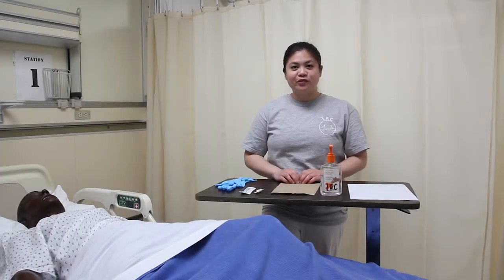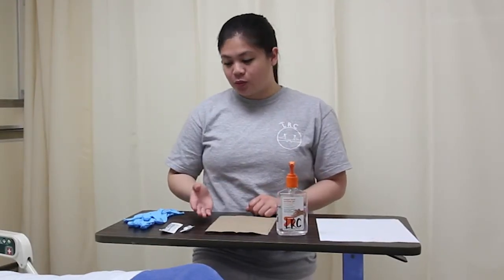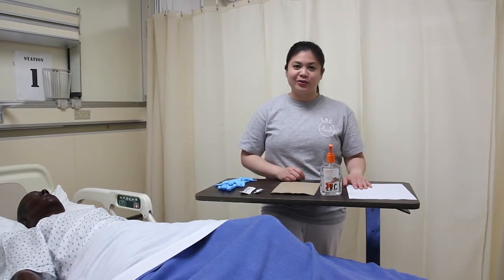Today we're going to go over medication administration for rectal suppository. I've gathered my supplies, which include my MAR, hand sanitizer, paper towels, the suppository, lubricant, as well as clean gloves. I'm going to go over the 5 rights against my MAR, verifying that it is the right patient, the right drug, the right dose, the right route, and the right time.